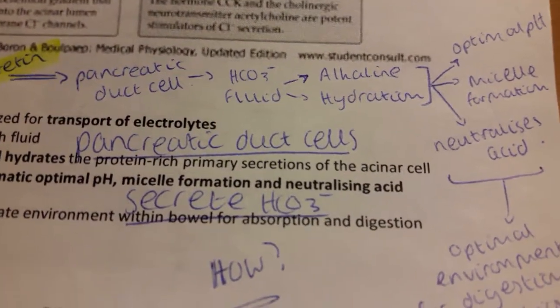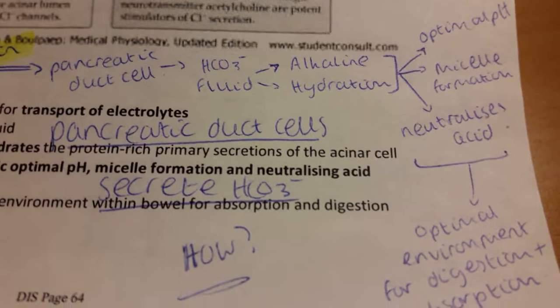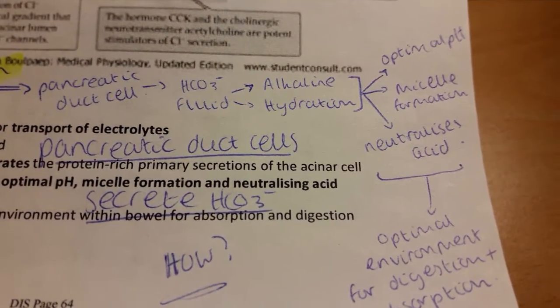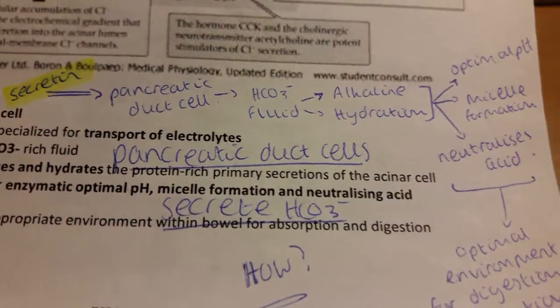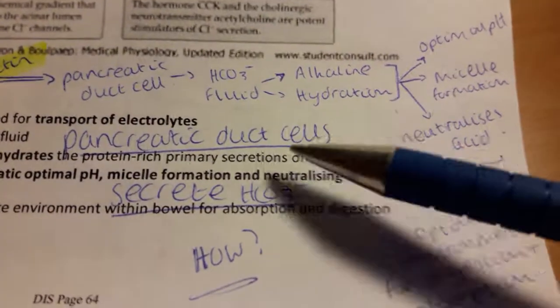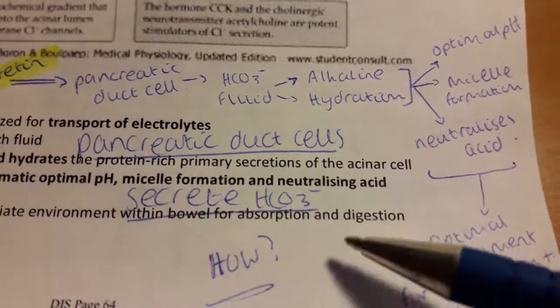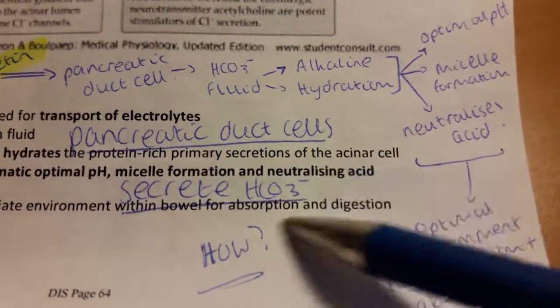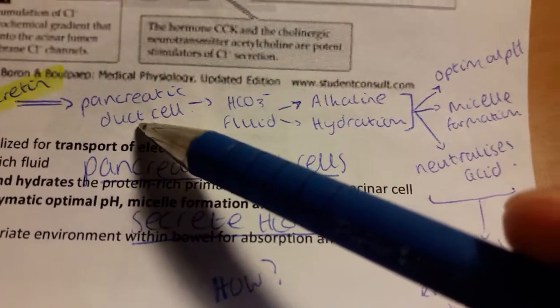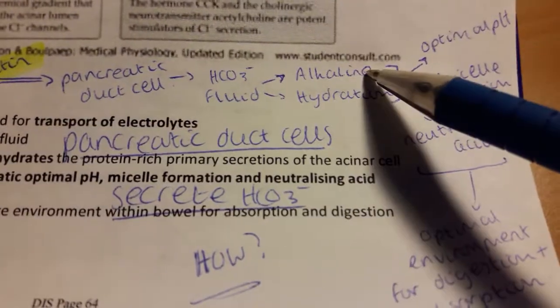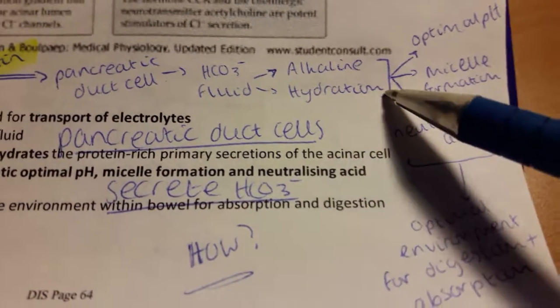Now let's look at the pancreatic duct cells. Remember, these are the cells that line the ducts: the intercalated ducts, intralobular, interlobular, and main duct. So what do they do? Well, pancreatic duct cells, similarly to the salivary glands, modify the secretions by secreting bicarbonate. They secrete a bicarbonate fluid, which is alkaline, and it's for hydration.